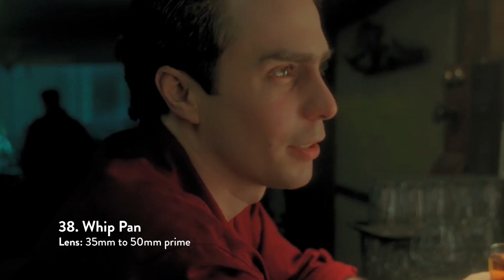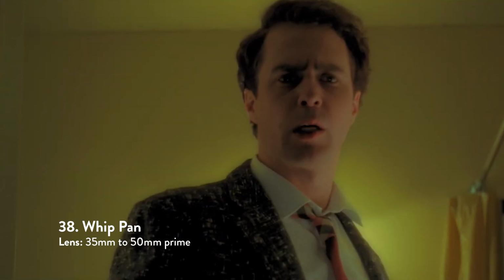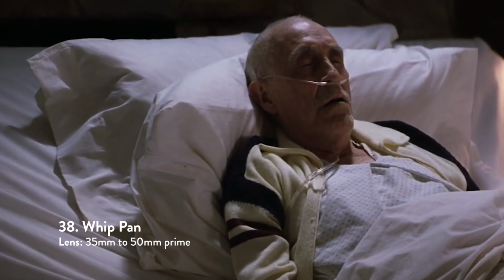Confessions of a Dangerous Mind. Whip pan shots in the bar scenes dramatically shift focus between Chuck and the people around him, emphasizing his chaotic and spiraling mindset. Magnolia. This film uses whip pan shots, capturing the chaotic and emotionally charged atmosphere.